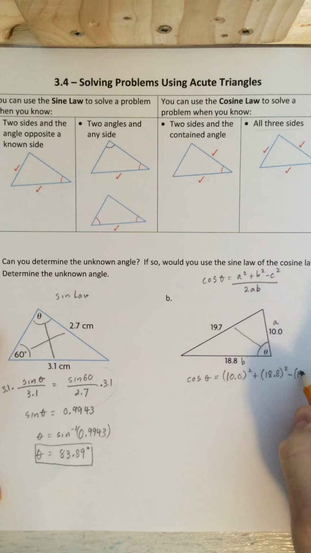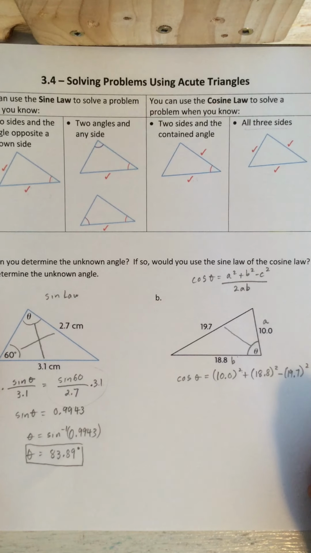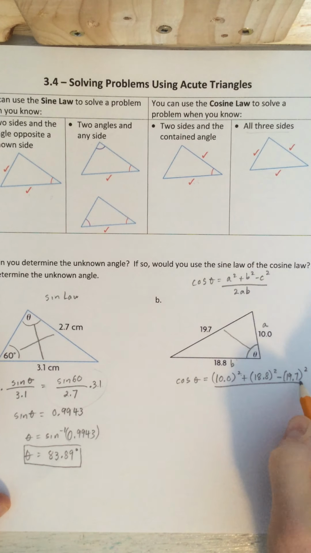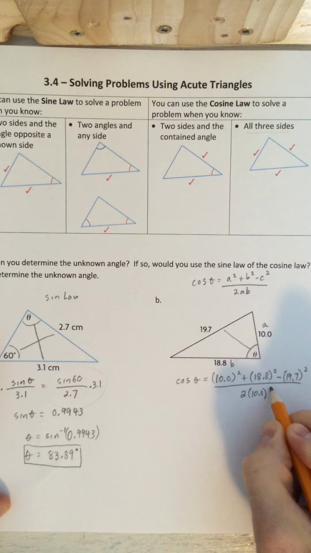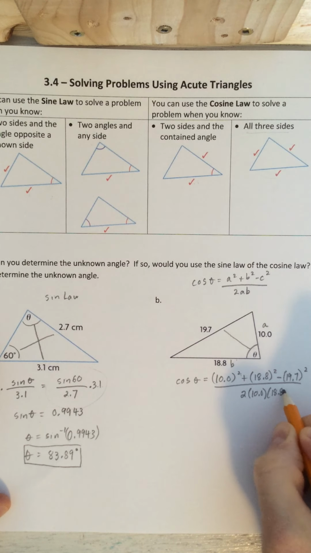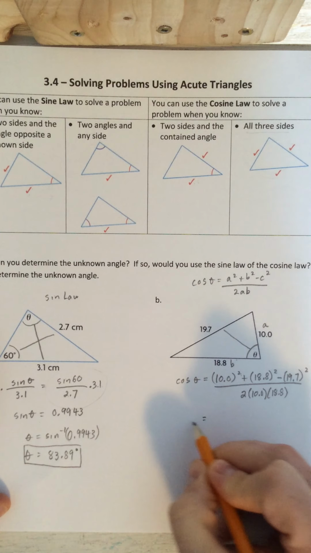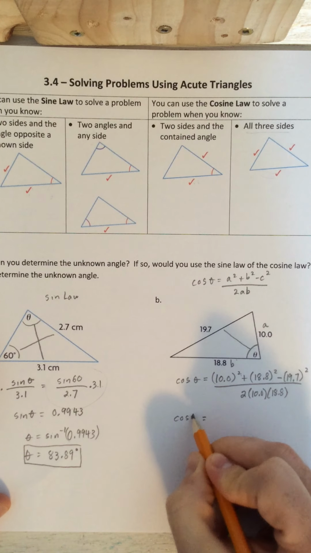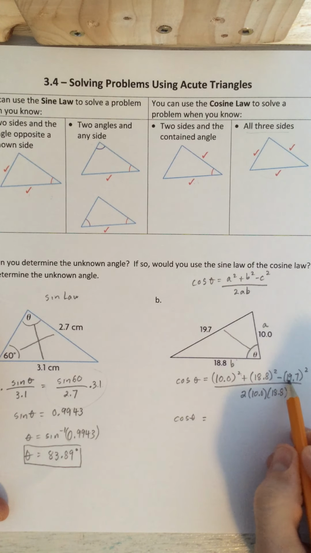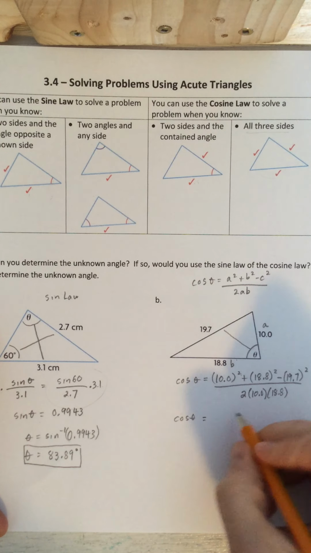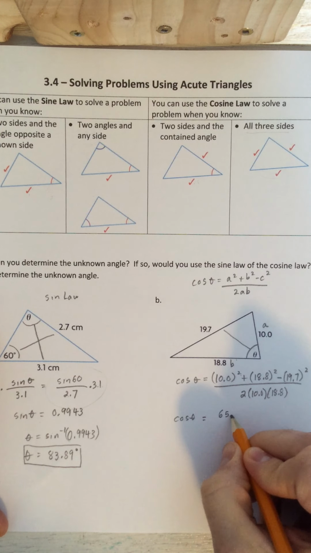And we're going to subtract 19.7 squared. And this is going to be divided by 2 multiplied by the A side again, multiplied by the B side. Now if we calculate what's in the numerator, so 10 squared plus 18.8 squared, subtract 19.7 squared, you should get 65.35.